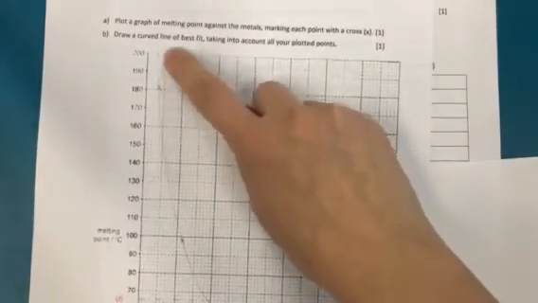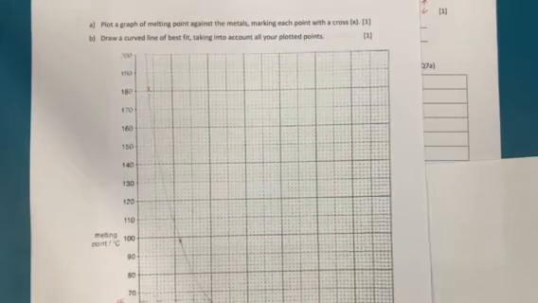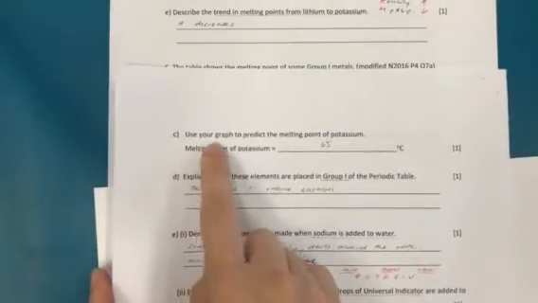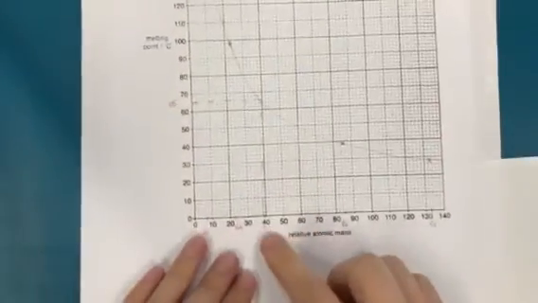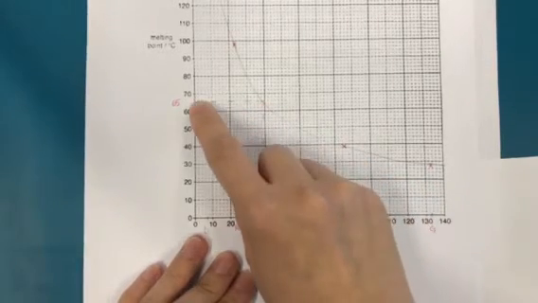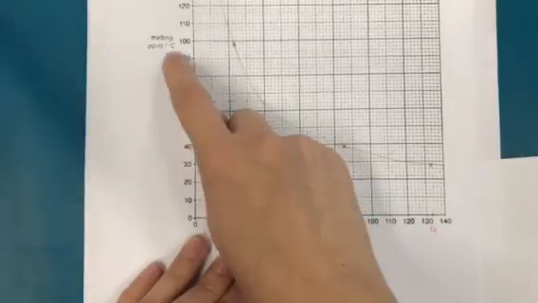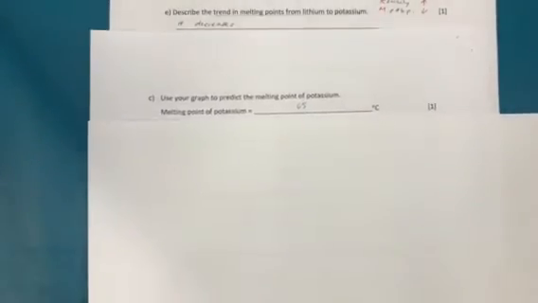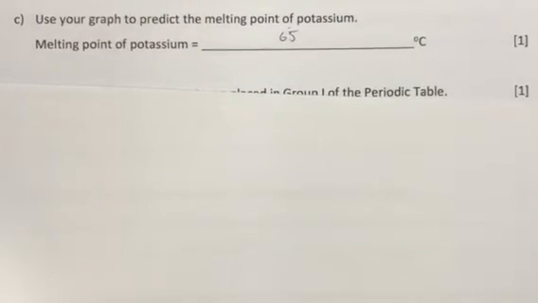And then in the next question, it says to use your graph to predict the melting point of potassium. So when you use your graph, potassium is over here. You will need to draw a dotted line up, draw a dotted line to the left, and you must indicate 65 in the graph. And then, because it's degrees Celsius, we turn back and write down the answer as 65 degrees Celsius. So that's for that part.